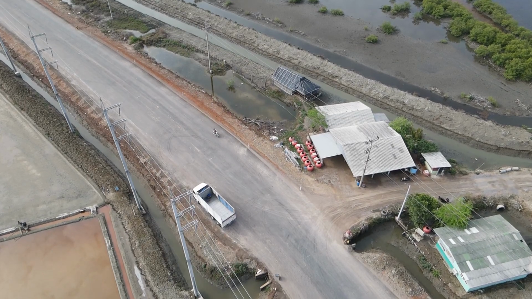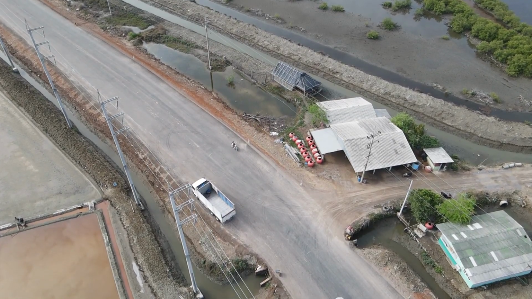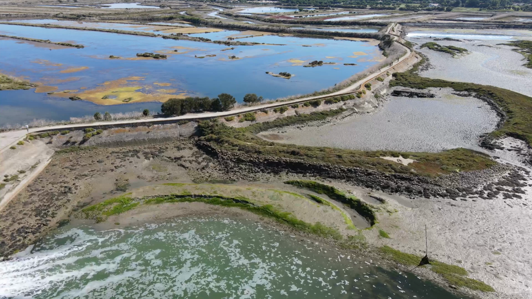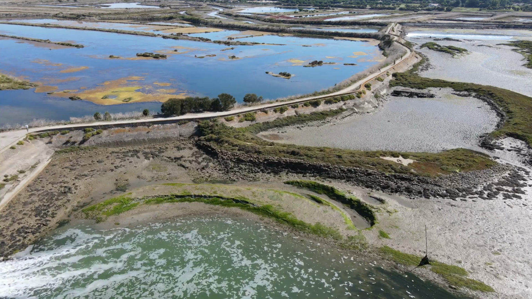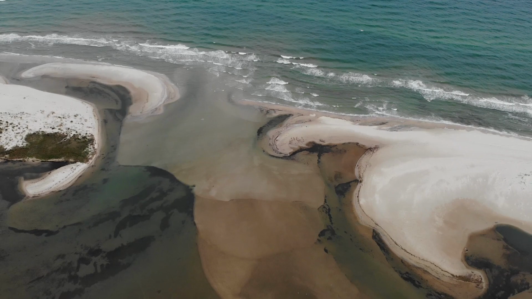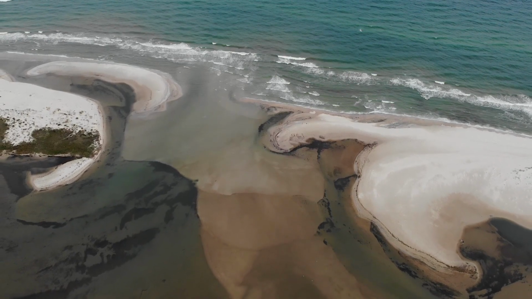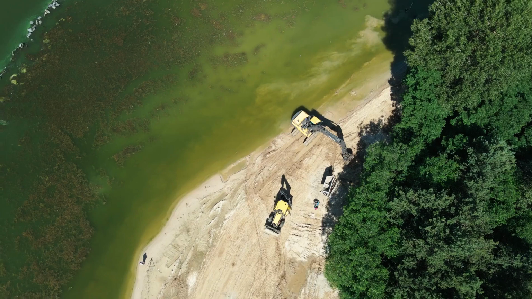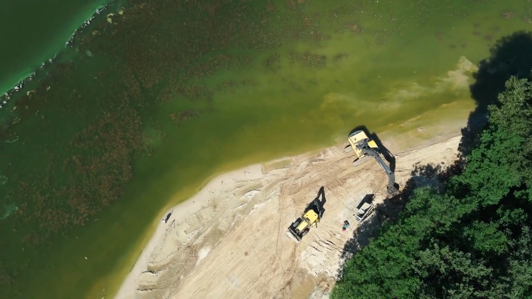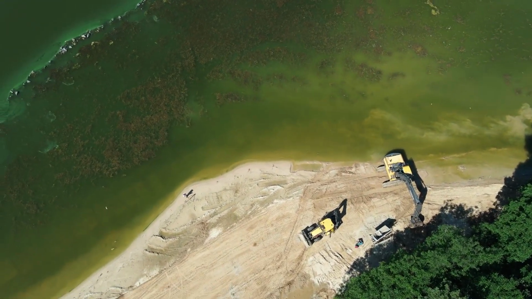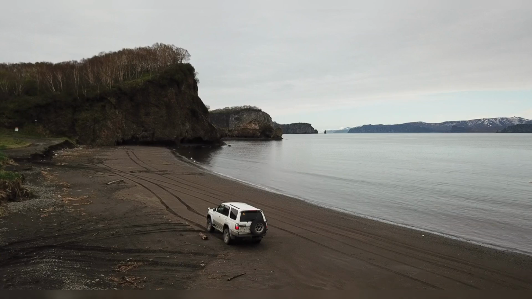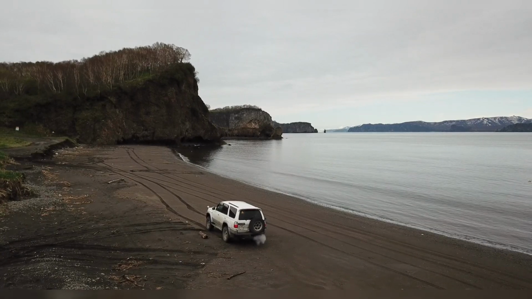Managed retreat involves allowing certain areas of the coast to flood or erode naturally, often relocating infrastructure and communities further inland. This approach reduces the need for expensive defenses and allows natural processes to continue, creating new habitats like salt marshes. Managed retreat is cost-effective and environmentally friendly, but can be socially challenging, as it involves the relocation of people and property.